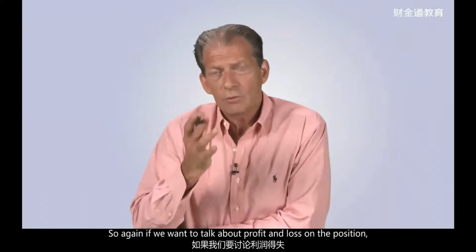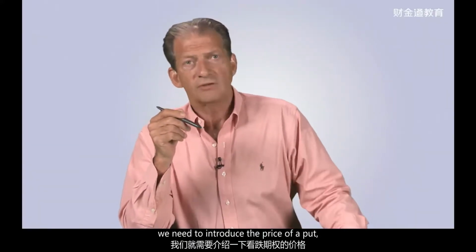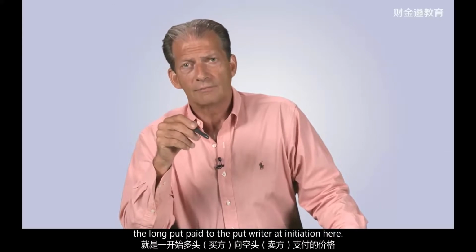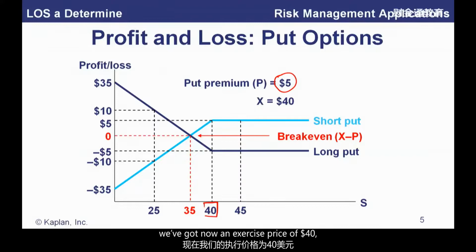So again, if we want to talk about profit and loss on the position, we need to introduce the price of the put that the long put paid to the put writer at initiation here. So again, we've used a $5 put premium. We've got now an exercise price of 40 here and here. So now where's break even? Well, the put premium was $5. So if the payoff is $5, that's break even.